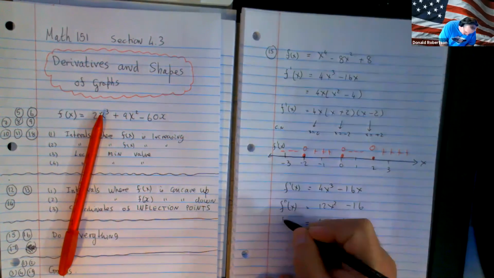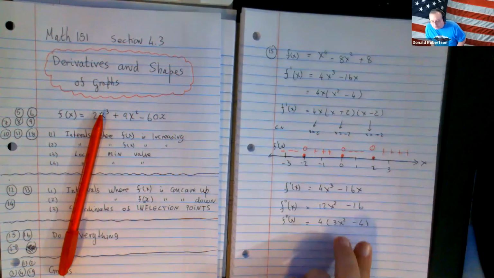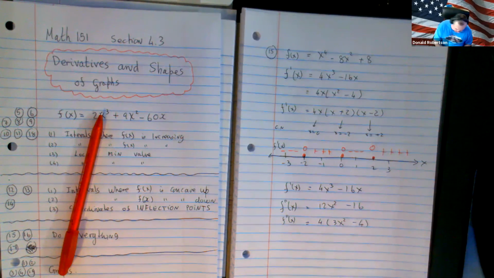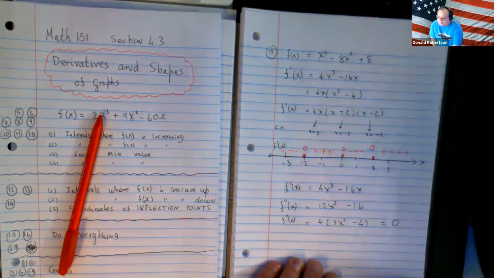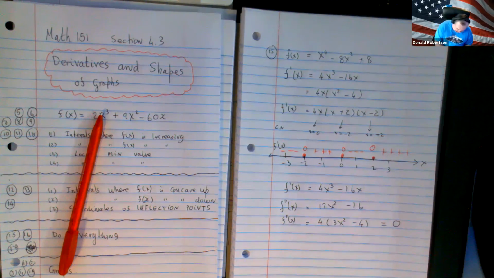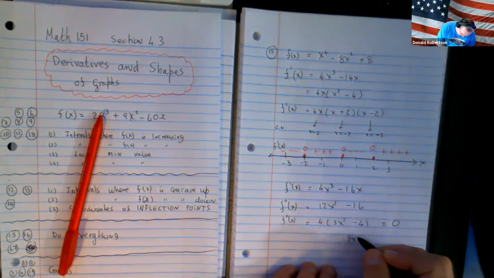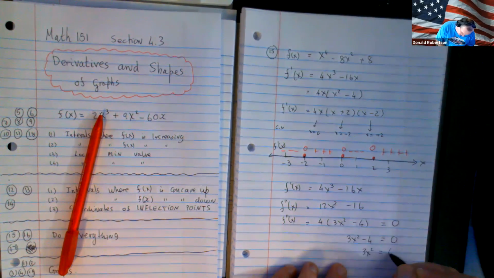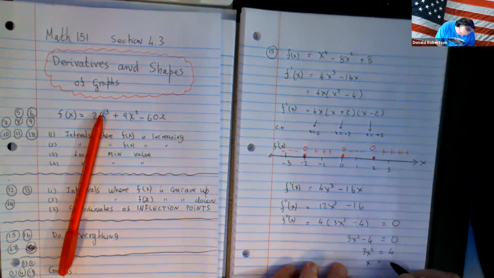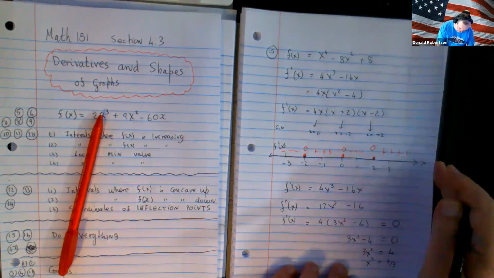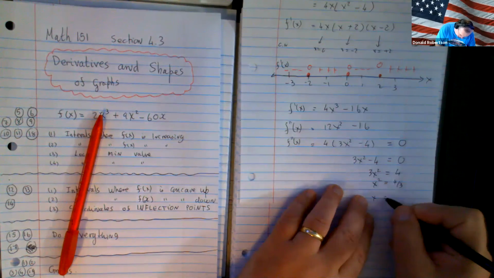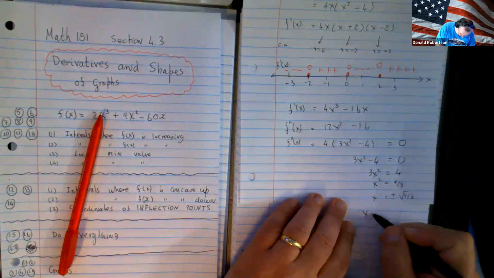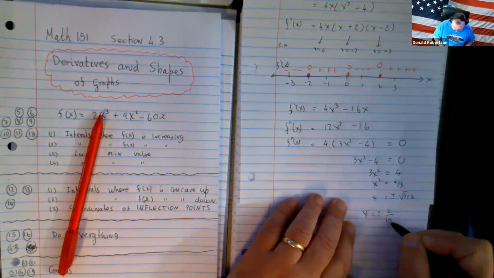Okay. Now, you could do that as a difference of 2 squares. To be honest, I don't think it's worth it. Because aren't we just interested in when is it 0? So it's going to be 0 when 3x squared minus 4 is 0. That's going to be when 3x squared is 4. And that's going to be when x squared is 4/3. Which means we are looking at plus or minus the square root of 4/3. Which means we are looking at plus or minus 2/√3.